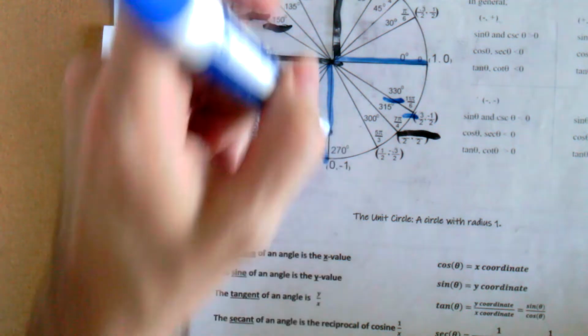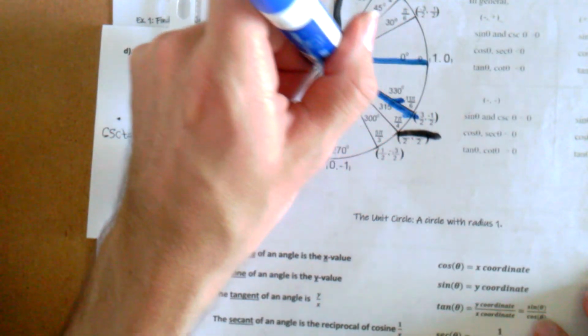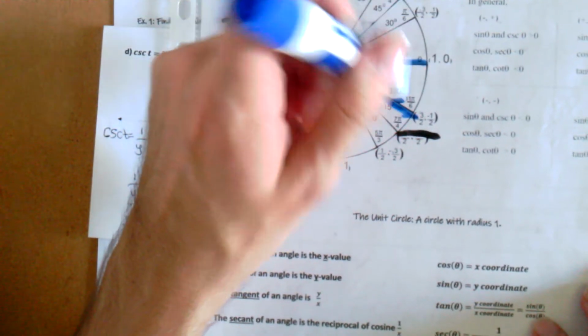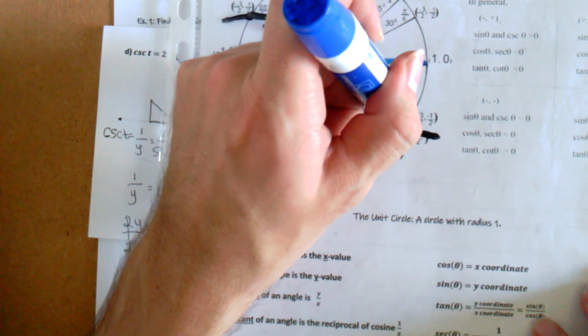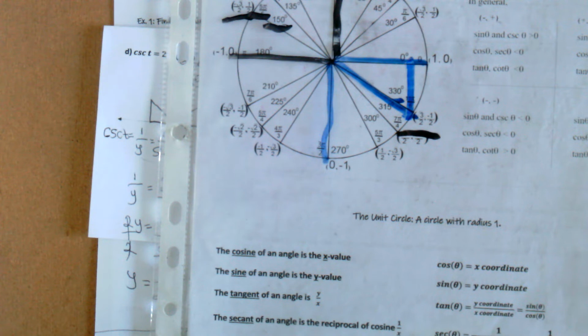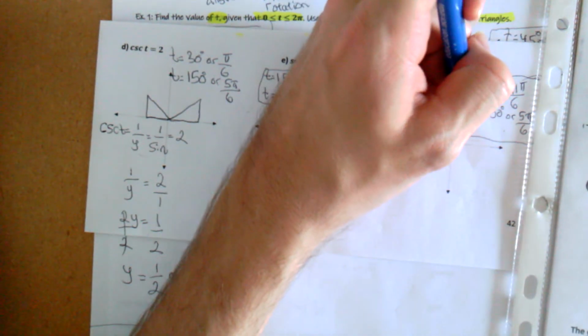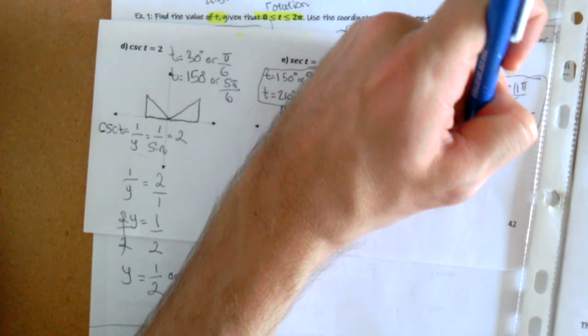So for 330 degrees, we highlight the terminal side, and we connect it to the initial side, or the x-axis. And there's our first reference triangle for 330 degrees. Let's just sketch that on page 42. Okay.